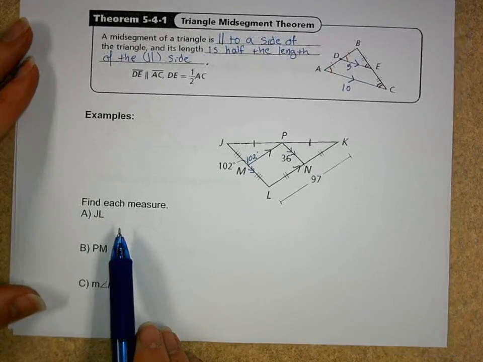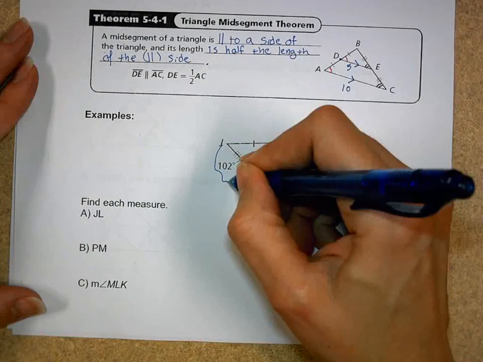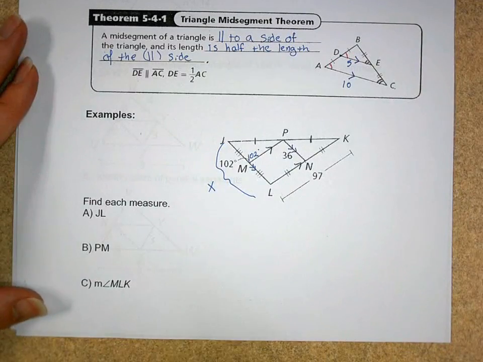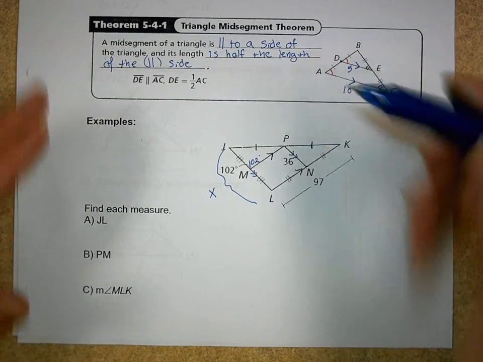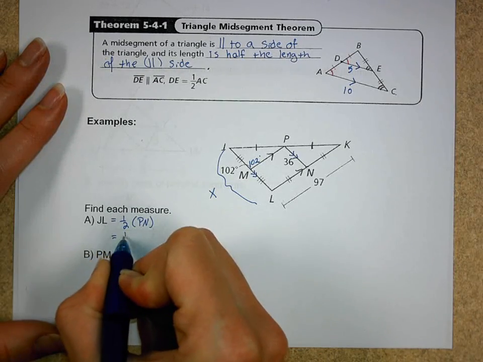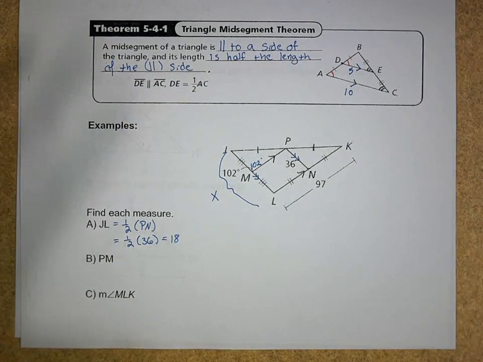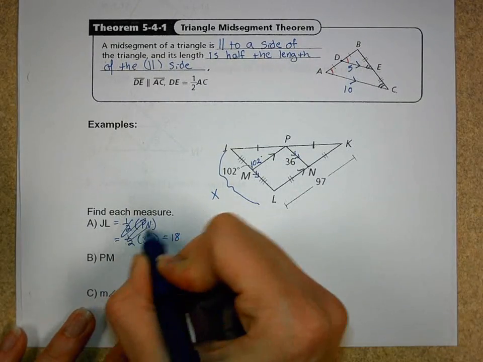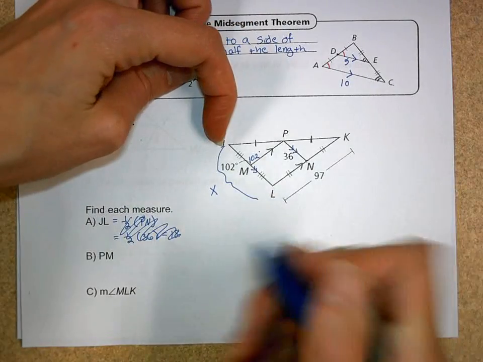So let's look at the very first thing here. For instance, the length of segment JL. Well, JL is this whole side. I don't know it. I'm going to call it X. Now, which midsegment is it parallel to? Segment PN. So I know it's 1/2 the length of segment PN. So it's going to be 1/2 of 36. It equals 18. Oh, excuse me, I just did that wrong. I just totally went brain dead. Scratch that. I was thinking opposite. PN has to be doubled to get JL.